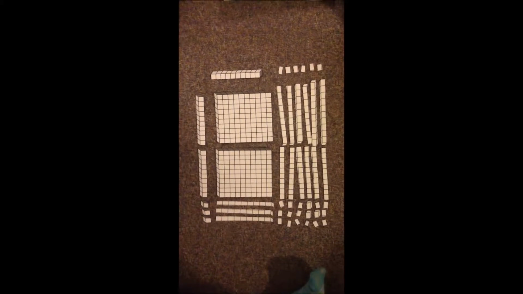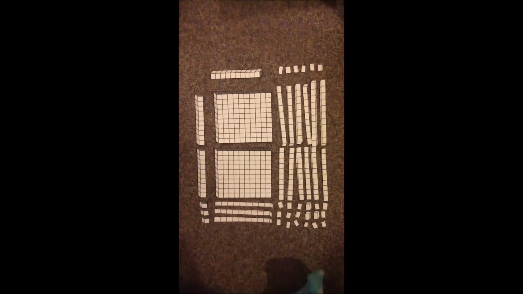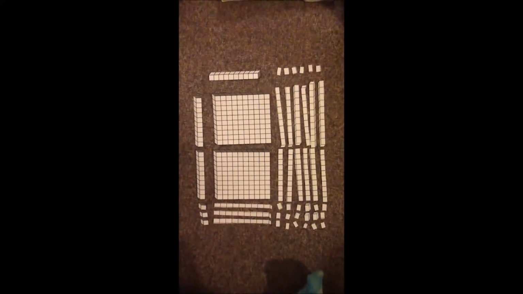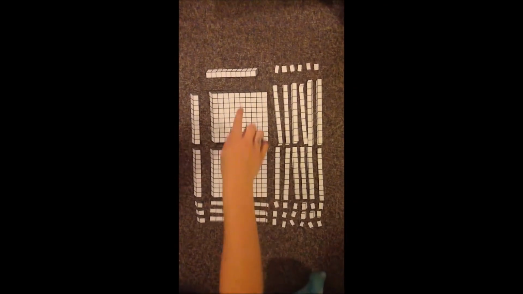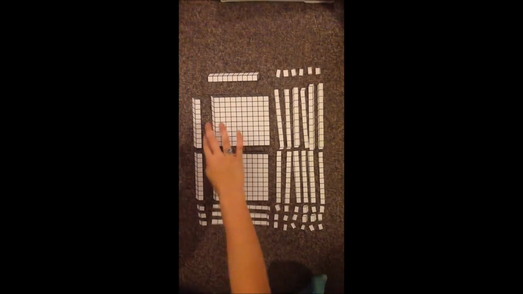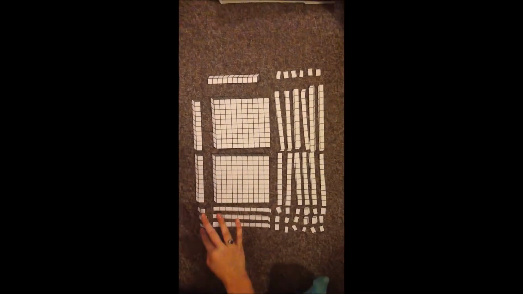The next step is to use base 10 blocks as shown to solve the equation and then record the pictorial representation. I will be using the area model, which is an efficient way to solve two-digit multiplication equations. 23 times 16 is represented as follows. We have 10 and 6, making 16, and we have 10, 10, and 3, which makes 23.